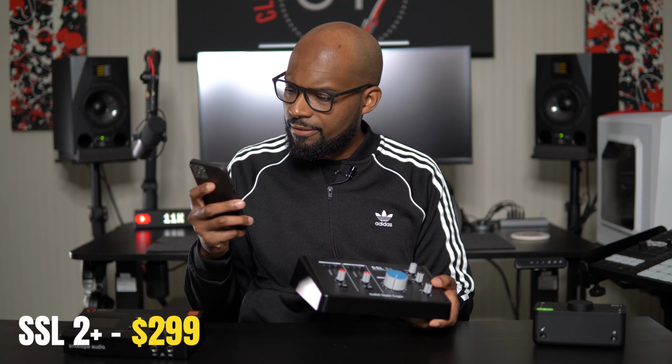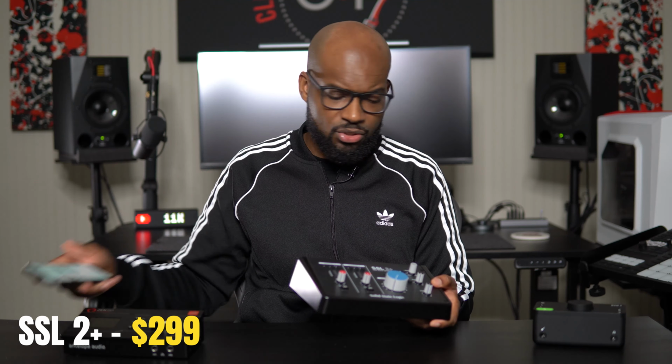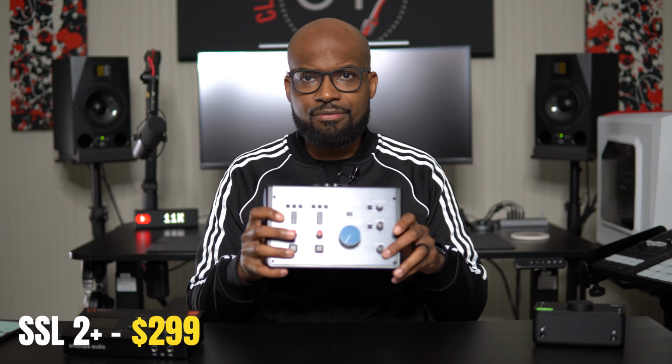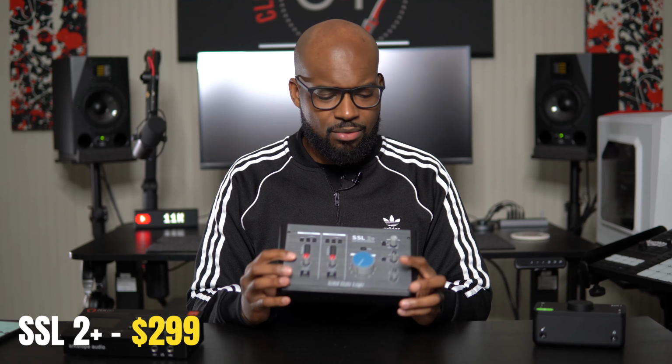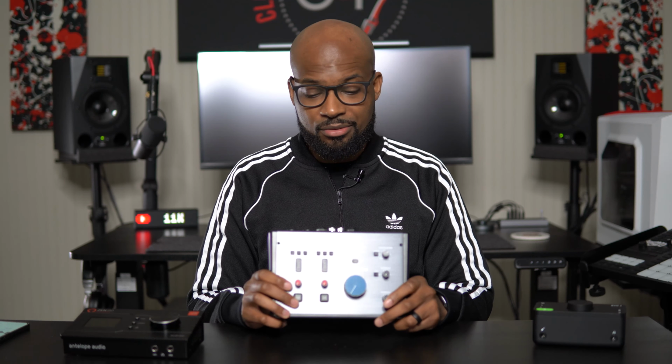No, I think you still get two inputs, but you get a second headphone jack on this one. Again, why would you only have one headphone jack? So if you wanted the one with just one headphone jack, you could shave off a few bucks and pay $239, or $240 if you round up.